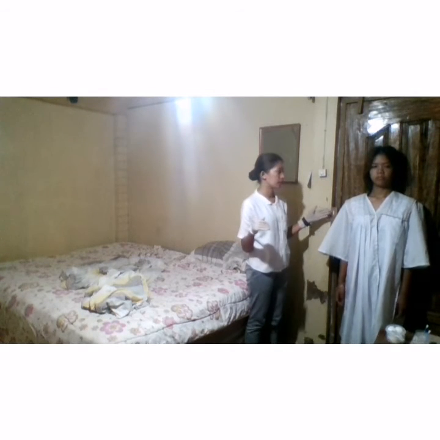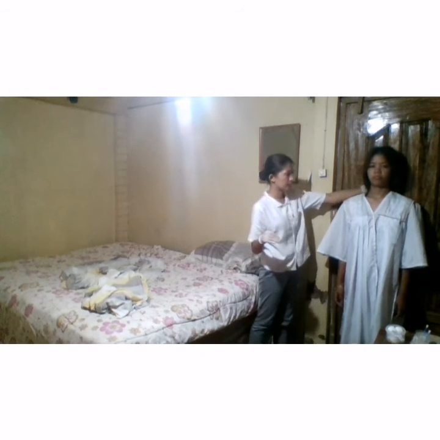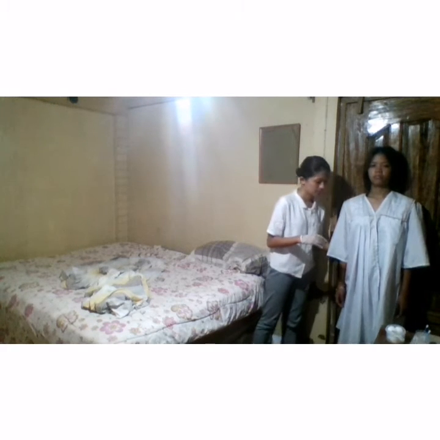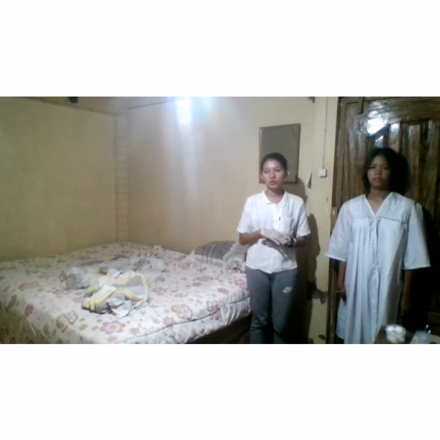So, we're going to test if there is curvature. So, I can see that there is a curve here, and then there is also one here. So, it is normal. So, we're going to test for kyphosis and also scoliosis by having the patient bend.